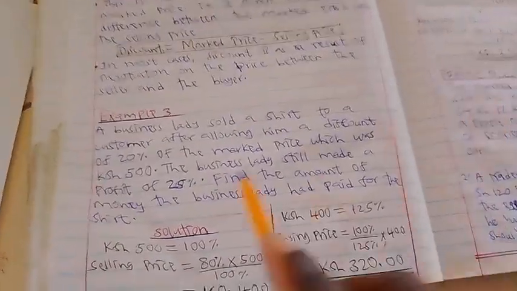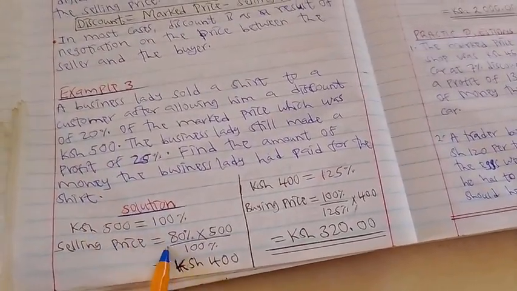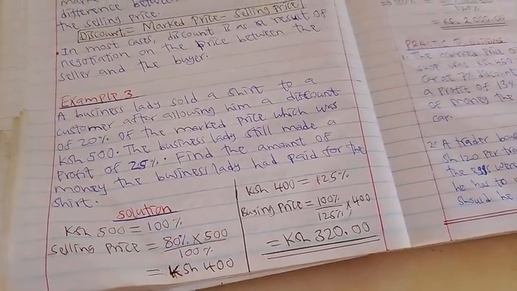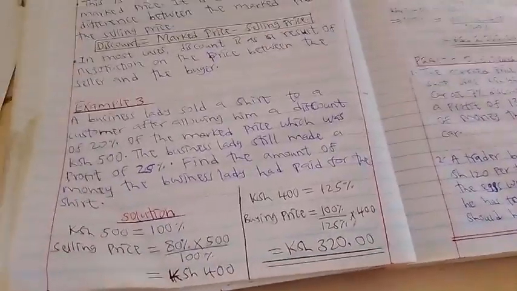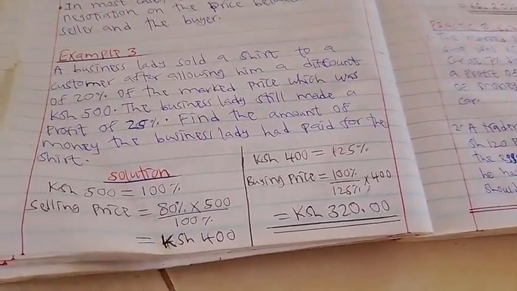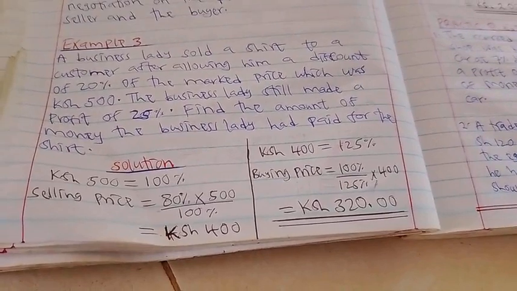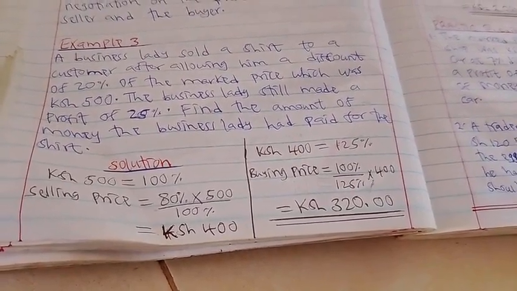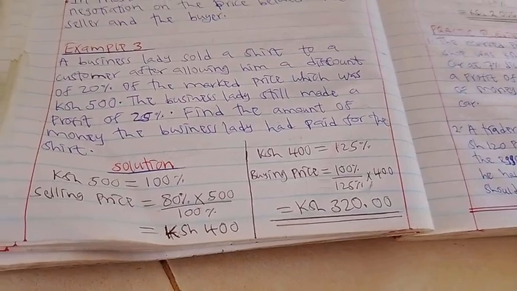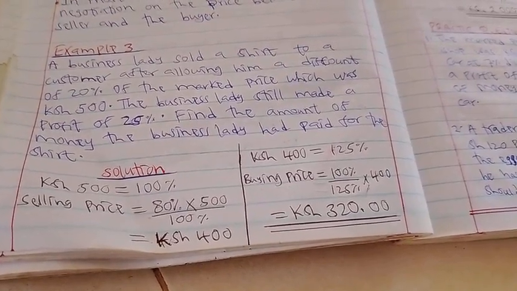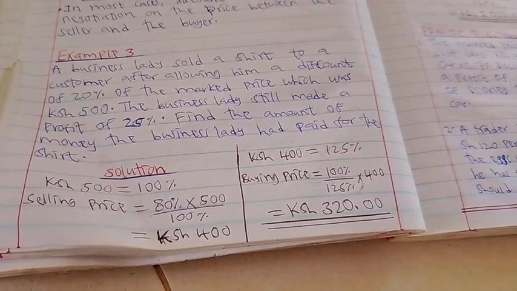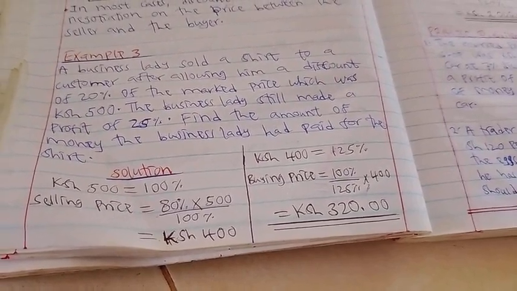That 500 is taken to be 100%, but the selling price is 80% because a discount of 20% was allowed. Therefore, the remaining price will be 80%. 80% of 500 would be 400 shillings. Therefore, the price tag was 500. The selling price was 400. A discount of 20% was allowed.